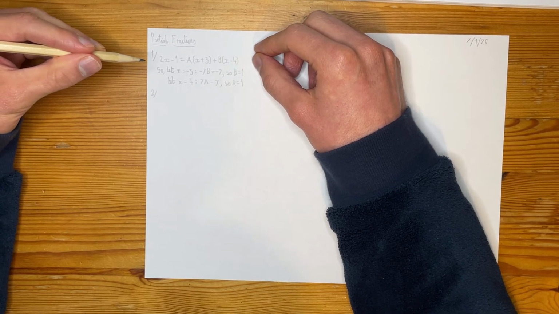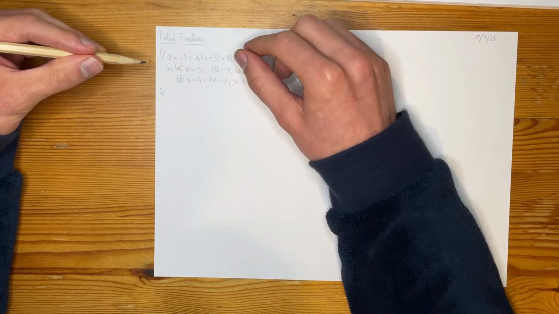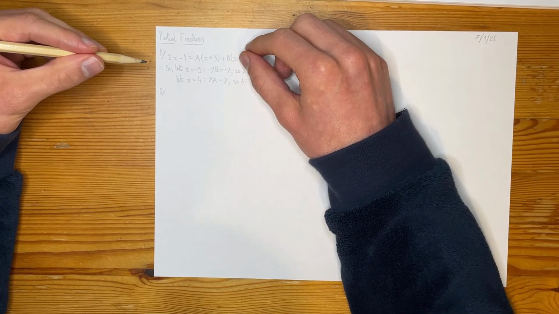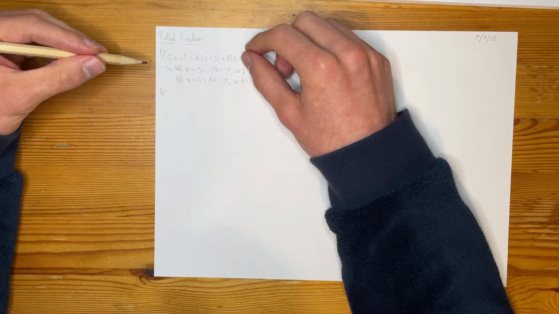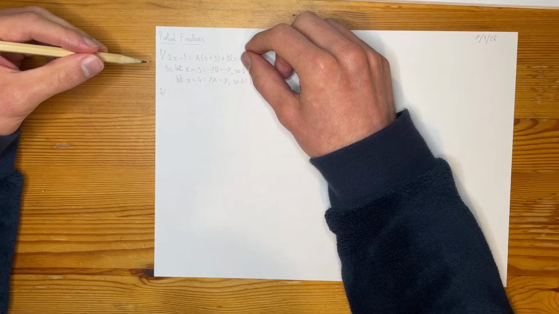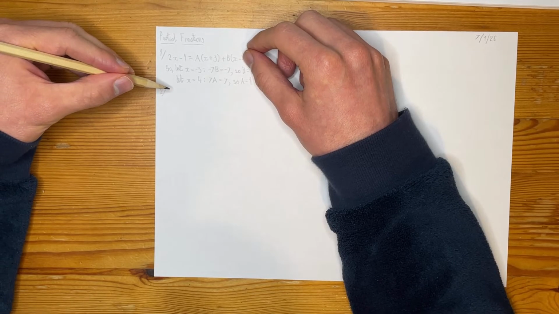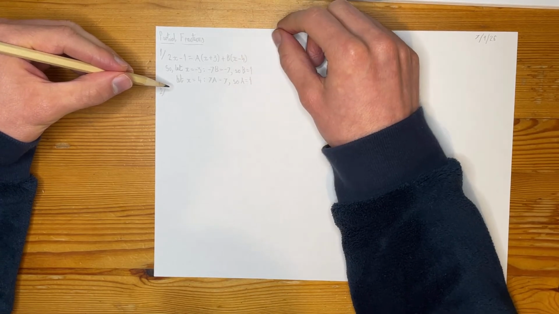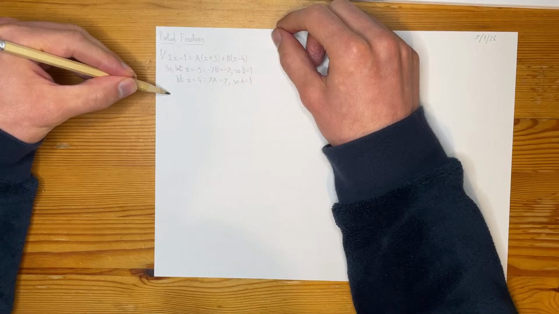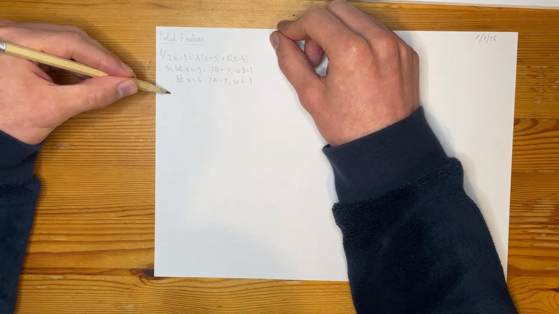Right, for question 2, we've got to express that rational expression as partial fractions. So let's see. We do much the same thing as what we just did.